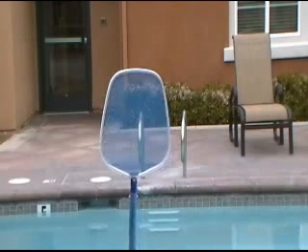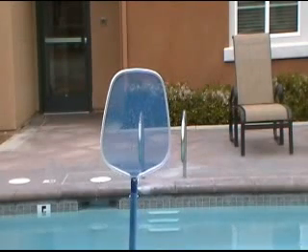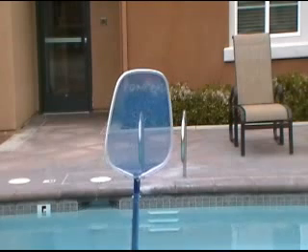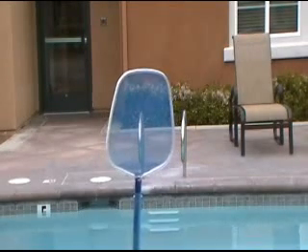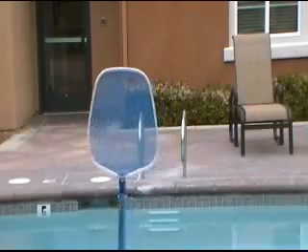Algae blooms are a problem best avoided. To prevent algae, maintain proper water quality and frequently brush your pool walls, and that will keep algae out of your pool.